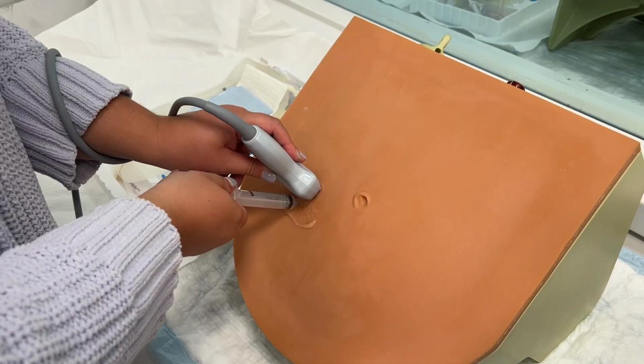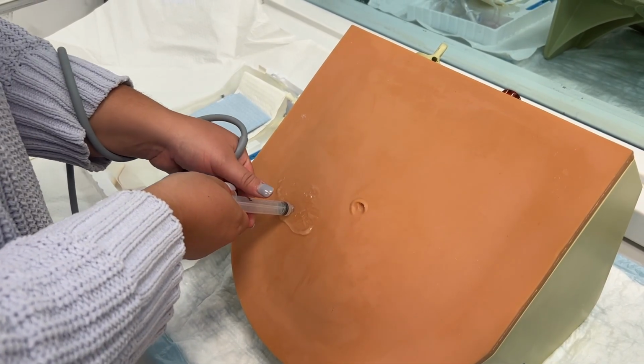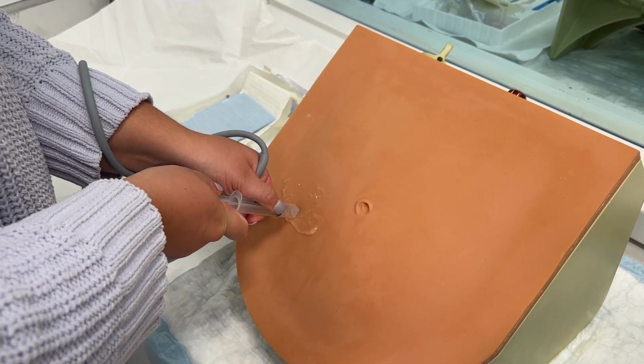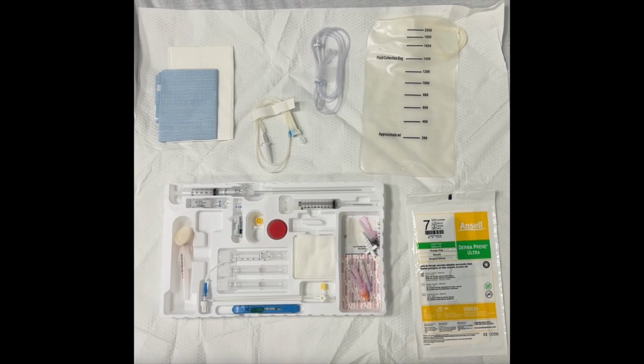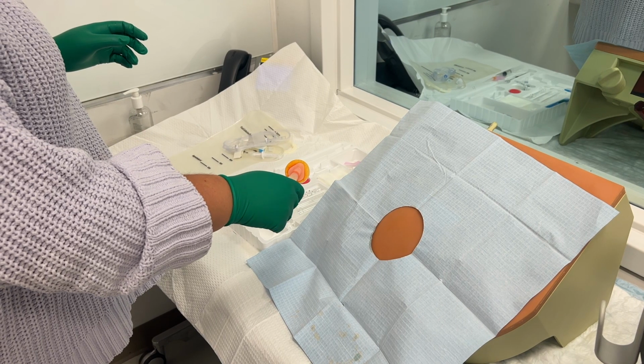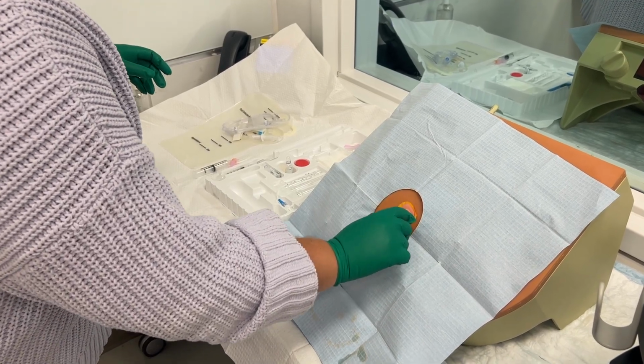Once you identify a pocket of fluid, you can mark the overlying skin by using a syringe and pulling back. Most emergency departments will have a kit similar to this one. The kit includes the sterile draping, the tubing, fluid collection bag, as well as materials for cleaning, the needle with the overlying catheter, as well as the scalpel, and anesthetic materials. For time's sake, we will not review how to form the sterile field.